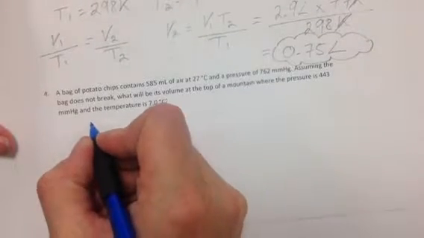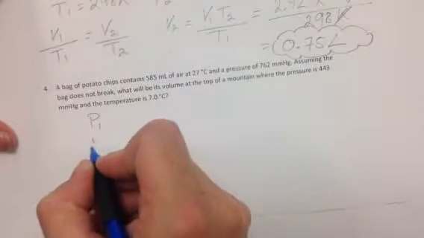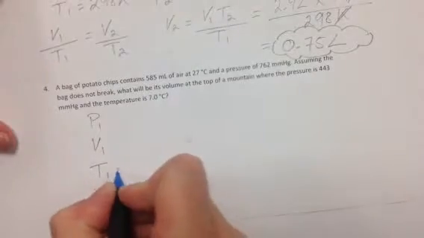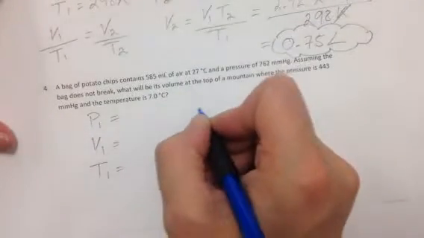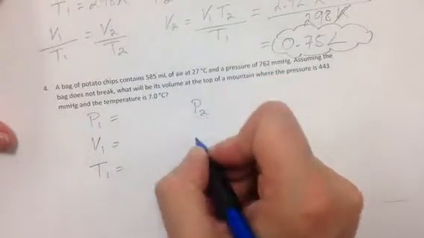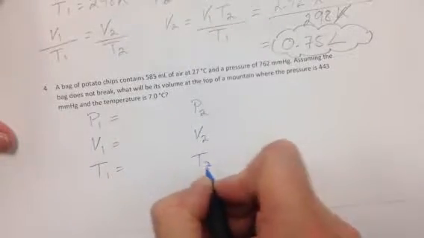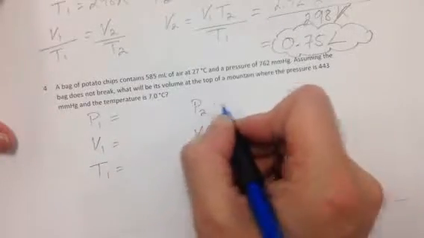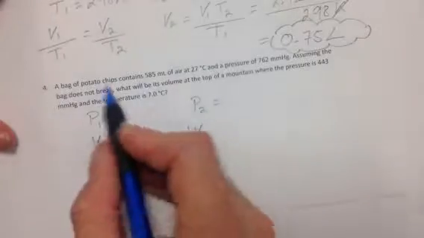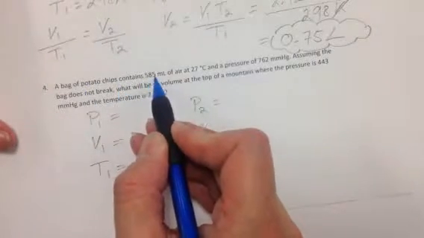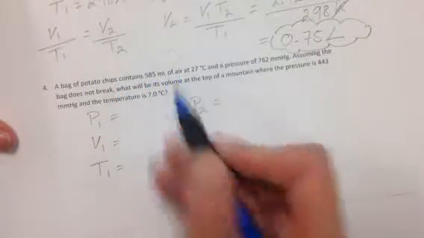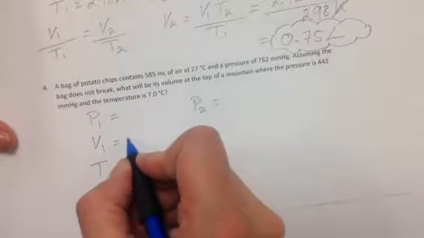Okay, so let's make our data table. P1, V1, T1, and P2, V2, and T2. So a bag of potato chips contains 585 milliliters of air. That's a volume, so that's V1.